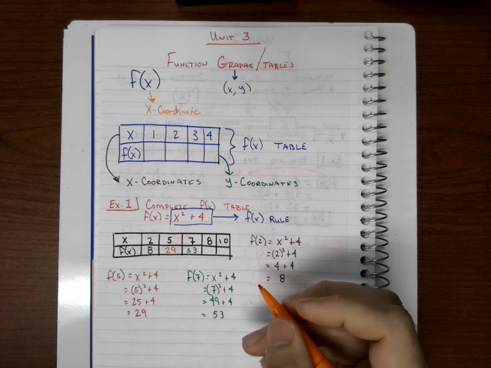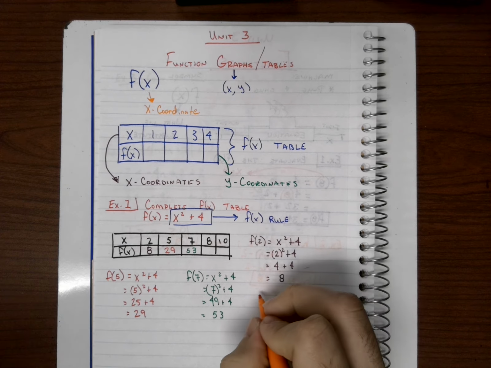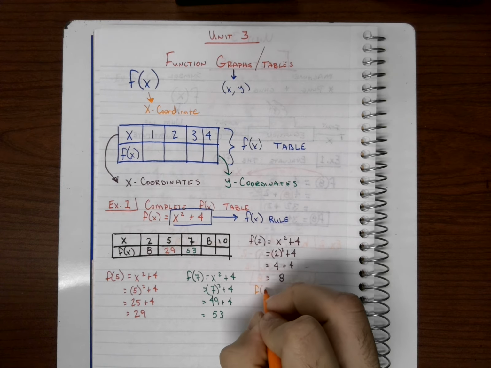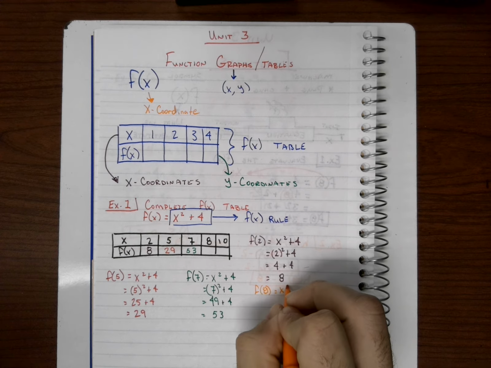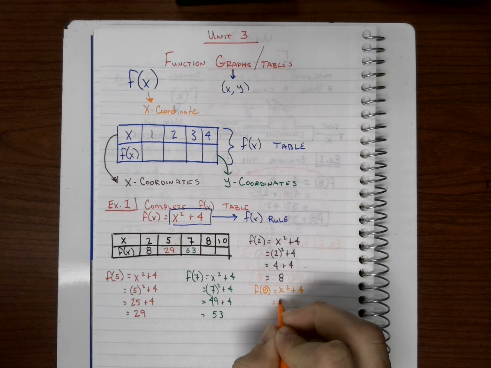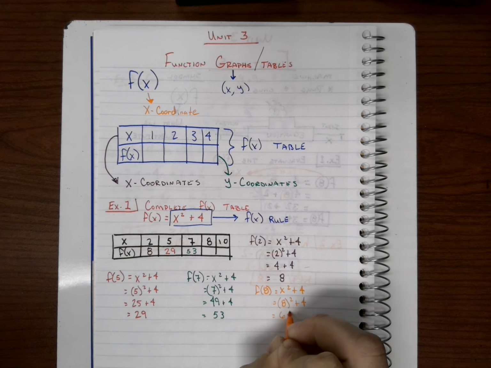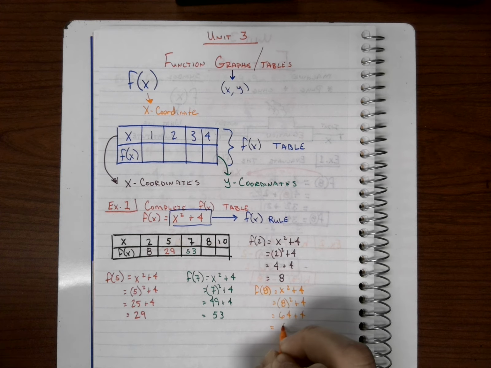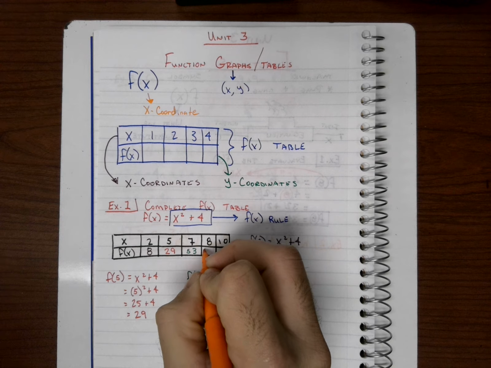And of course, we would just keep on going here. 8. So f of 8, x squared plus 4, 8 squared plus 4, 64 plus 4, 68. So that would be 68.